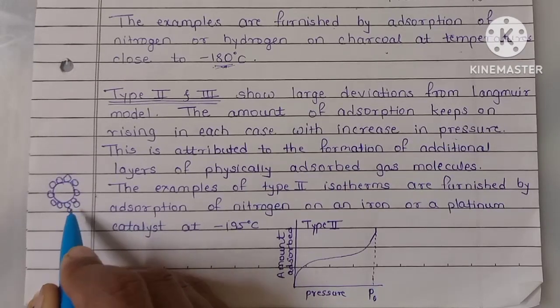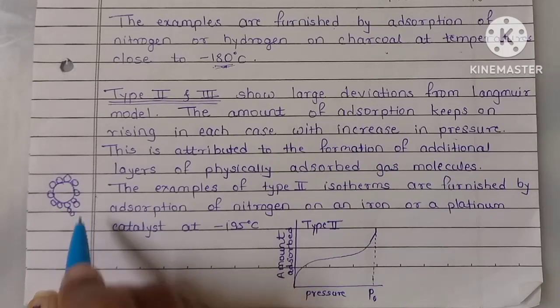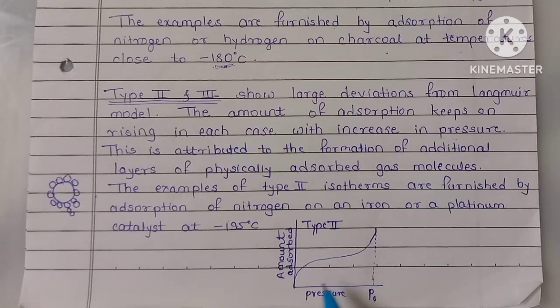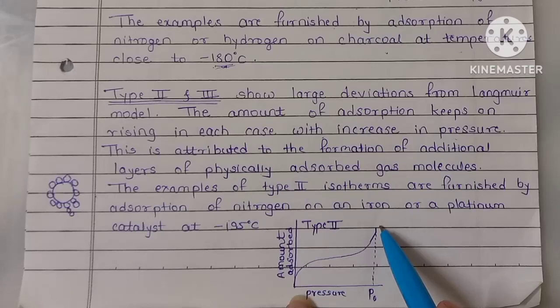Because of the van der Waals forces, the third layer also is possible. So here the graph is like this, pressure versus amount adsorbed. According to the graph, as the pressure increases, the amount adsorbed also increases. Okay, this is type 2.